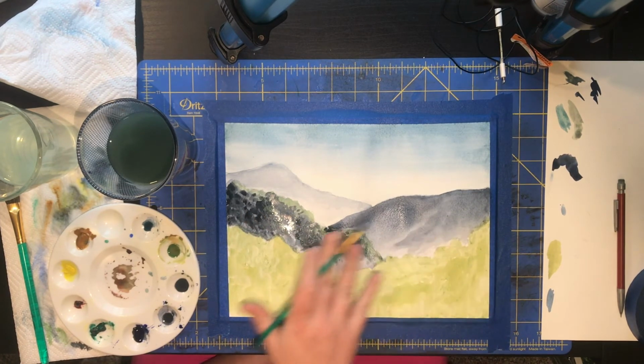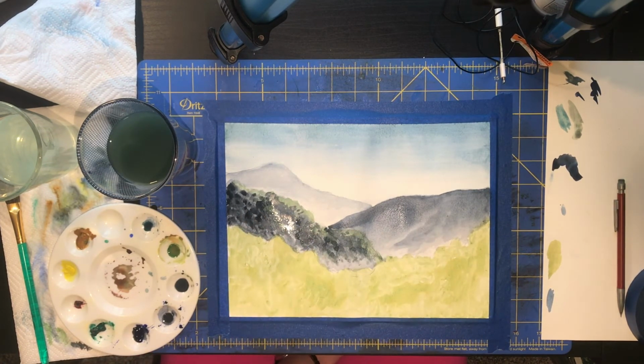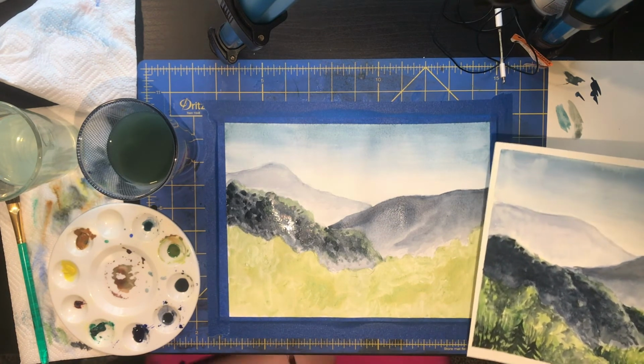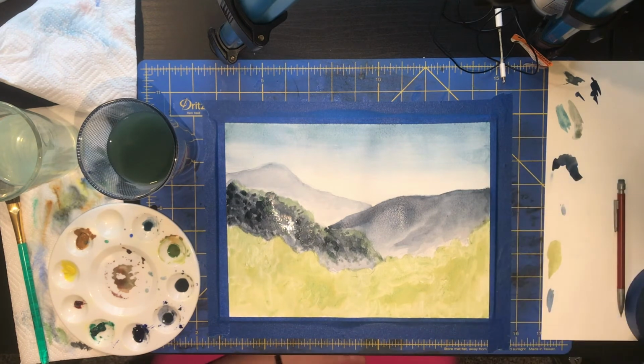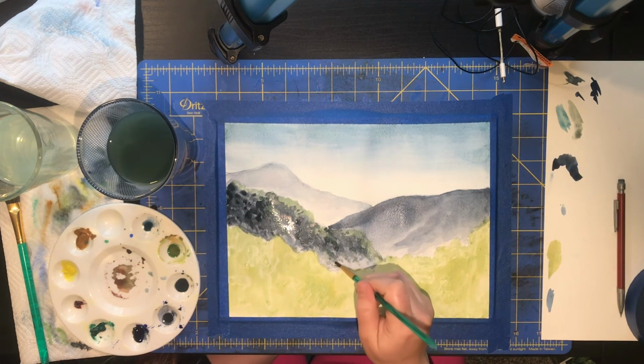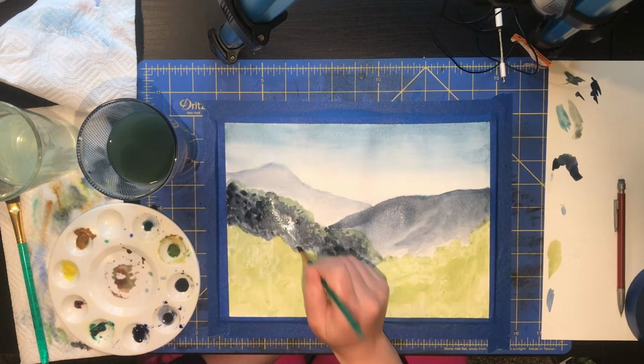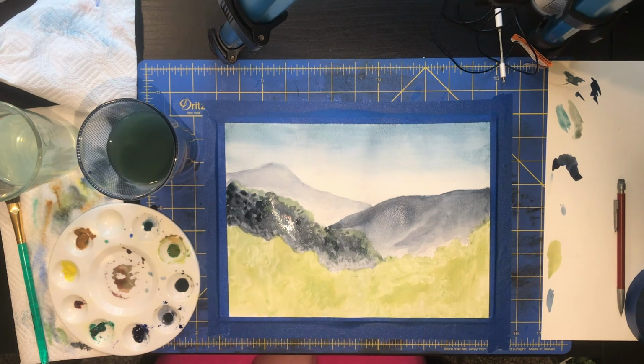All right, so I'm actually pretty happy with where that's sitting, and there's my original. Like I said, I've got a little more haze going on in this, and I'm kind of happy with that. I like how that's feeling. You don't have to make it look just like mine. You can make it look just like yours.